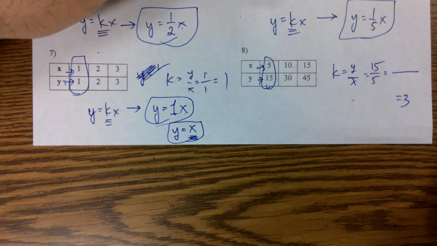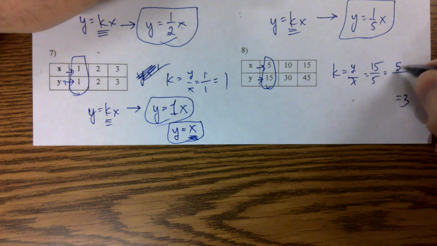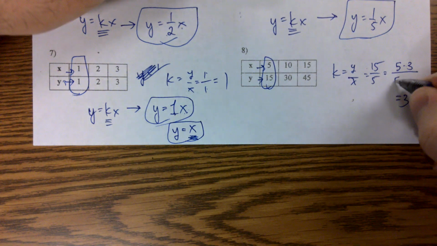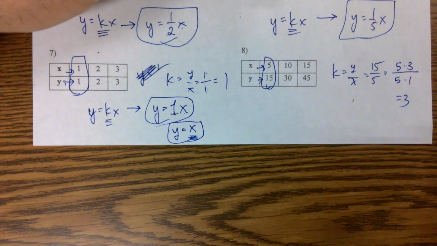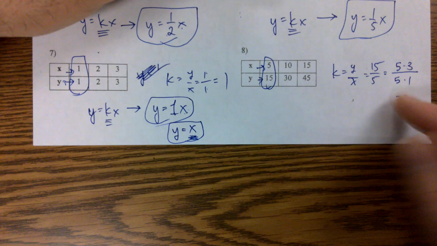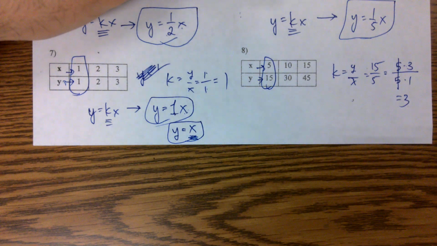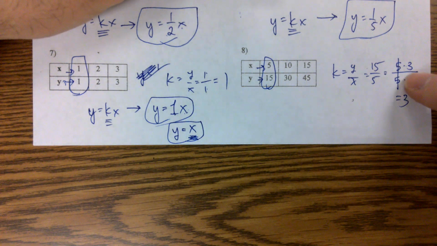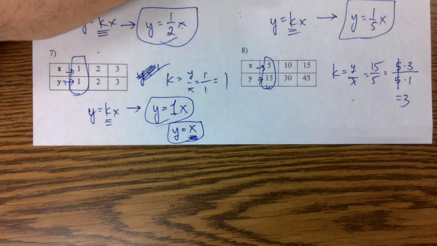What two numbers multiply to give me 15? Well, that's 5 times 3. And what two numbers multiply to give me 5? That's 5 times 1. We look for the same number on top and bottom that we can cancel. I've got a pair of 5s that go away, leaving me with a 3/1. Again, if the 1's on bottom, we don't need to write it, and we just get 3.